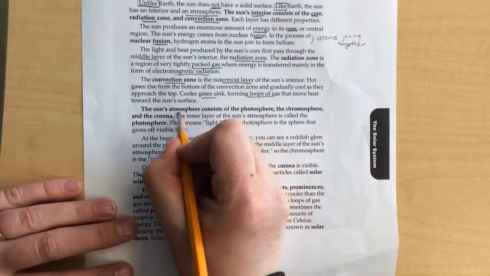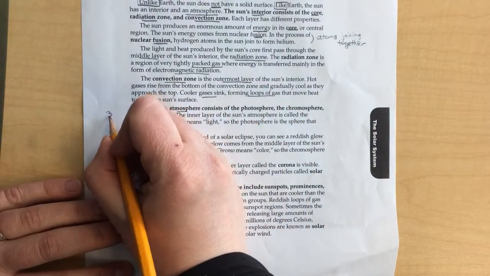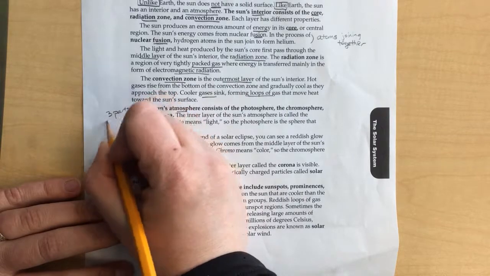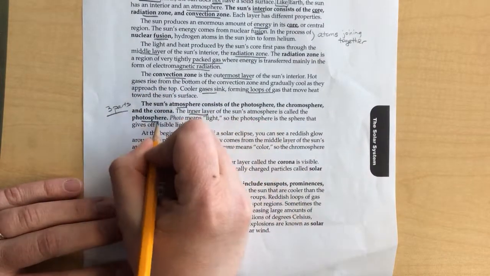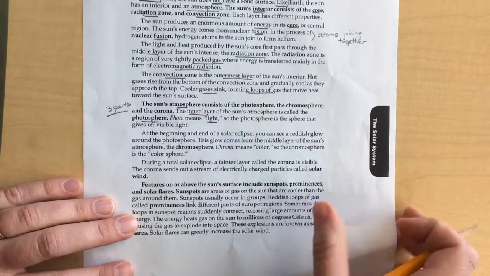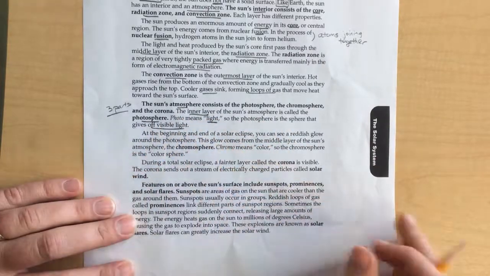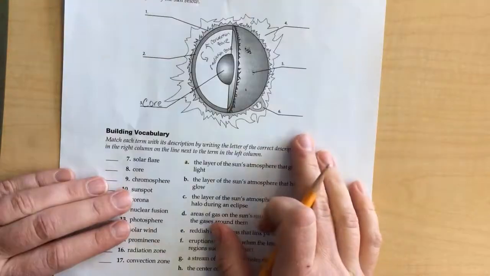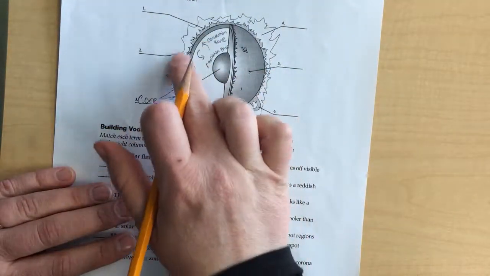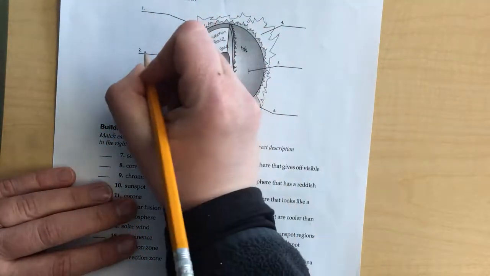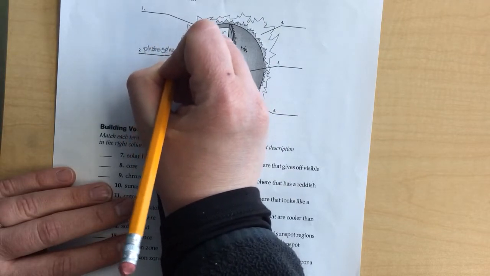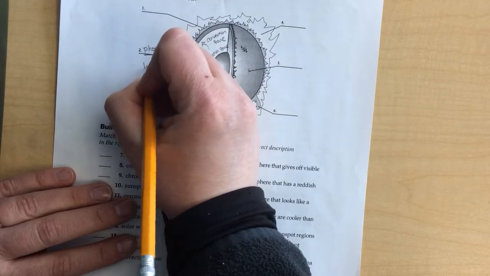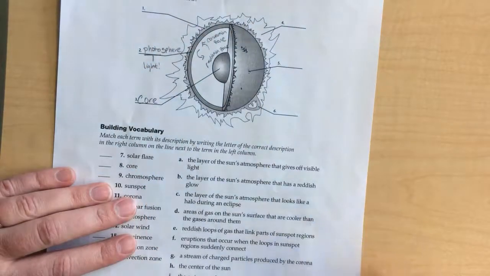Okay, the sun's atmosphere has 3 parts, so you can say 3 parts to the sun's atmosphere. The inner layer is the photosphere, and photo means light, so it gives off visible light. So let's label that. Which one's the most inner layer of these 3 parts out here? Yeah, this one, the photosphere, and photo means light.